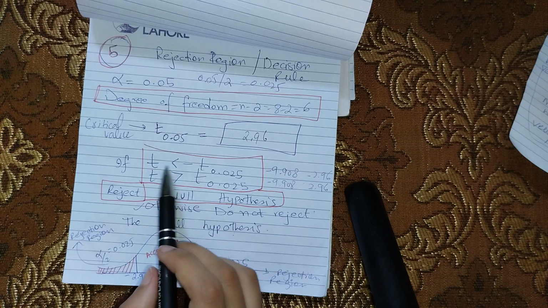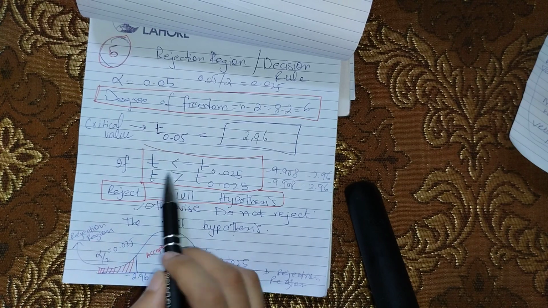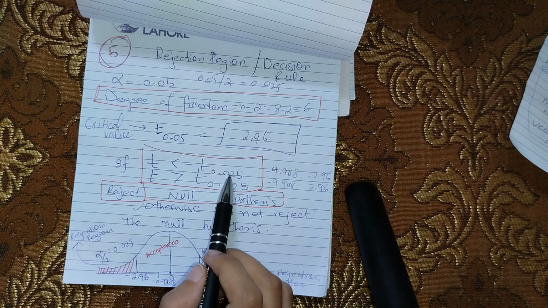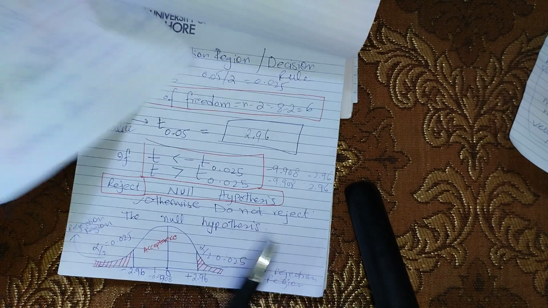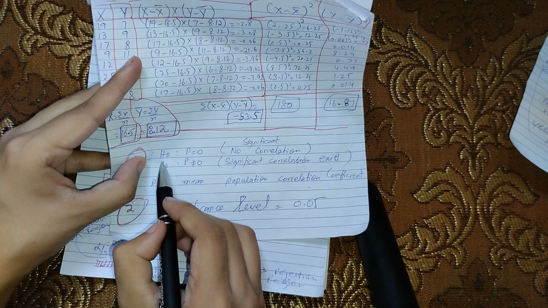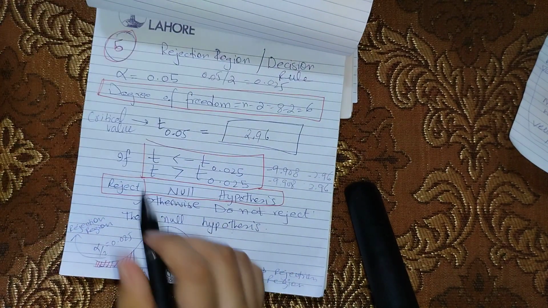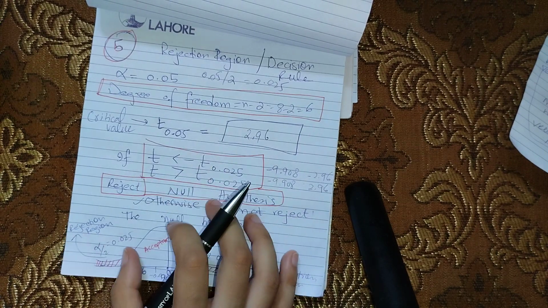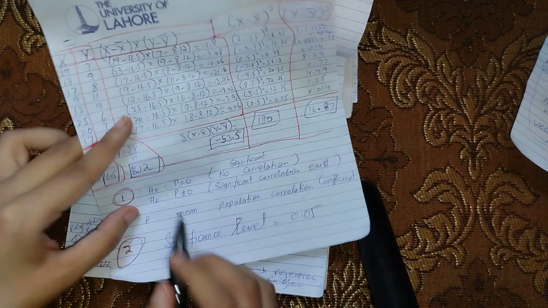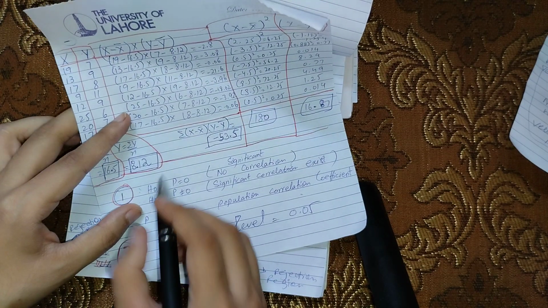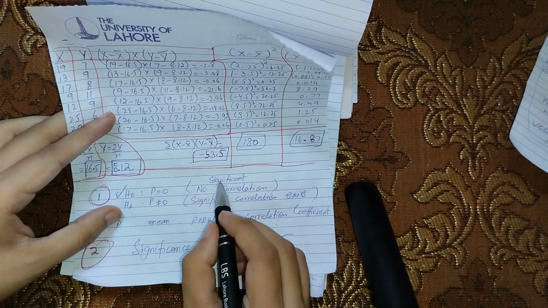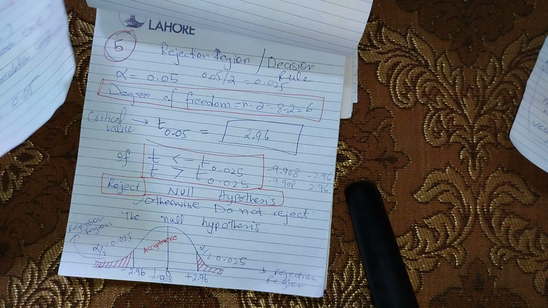If the t test value is less than or greater than the critical value 0.025, then we will reject the null hypothesis and accept the alternative. But according to our scenario and calculation, we do not reject the null hypothesis. It means I will accept the H naught. So my answer is that no significant correlation was found between X and Y.